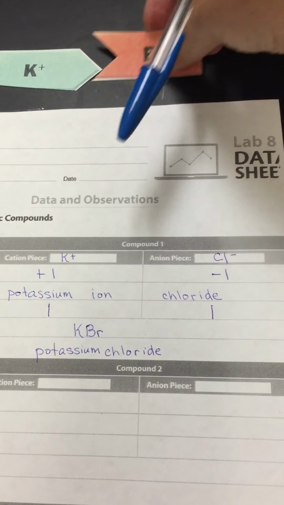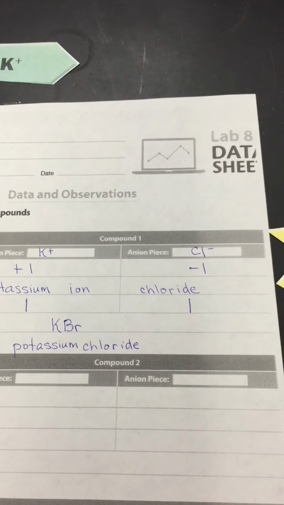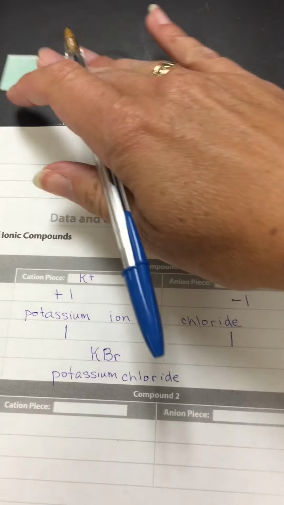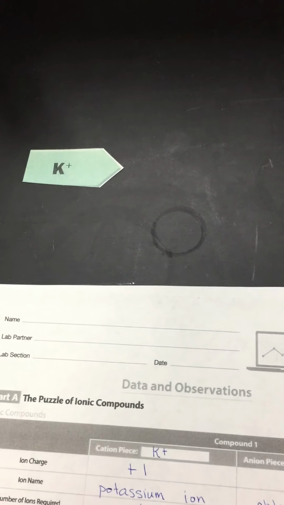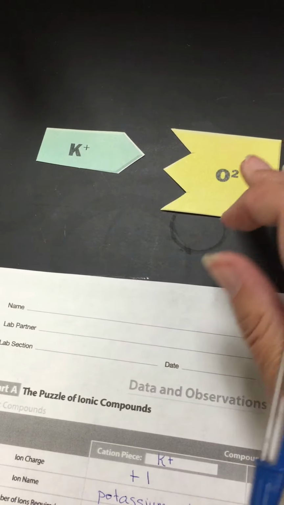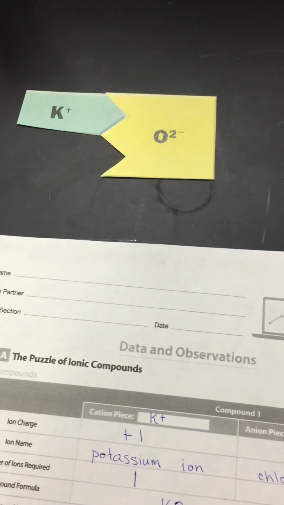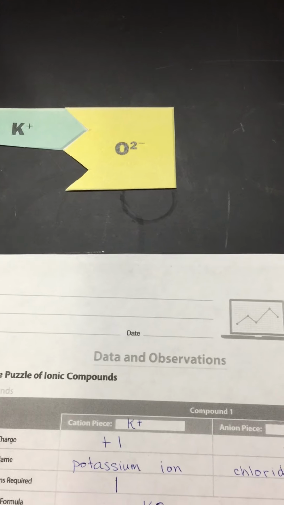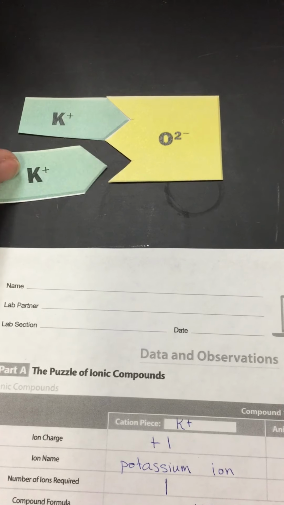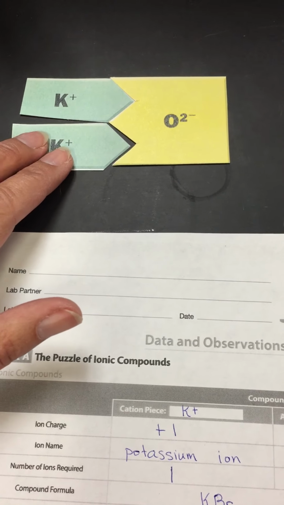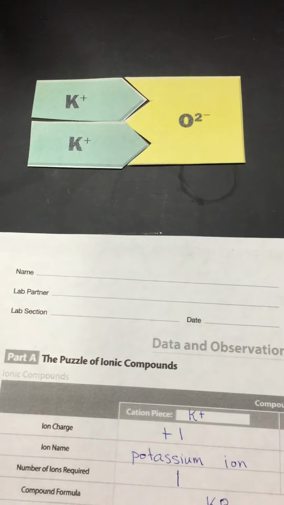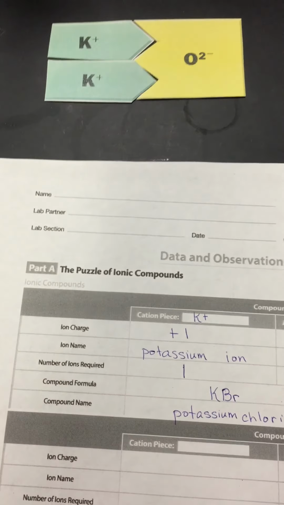Now I'll do one more as an example. I'm going to keep my potassium cation and pair it with a different anion. I've just picked oxide. If I try to put the puzzle together, I can see that I need another potassium cation to complete the puzzle with the oxide.